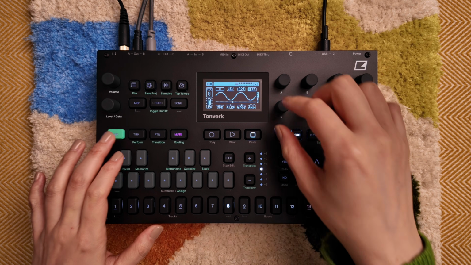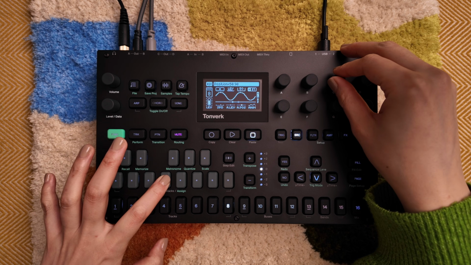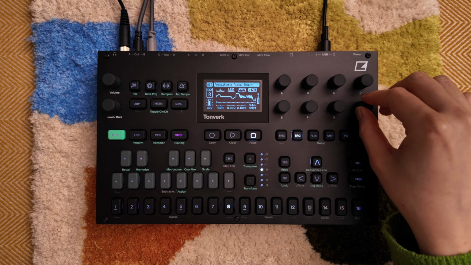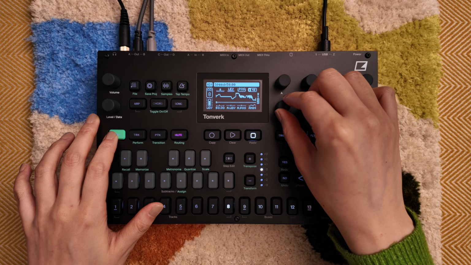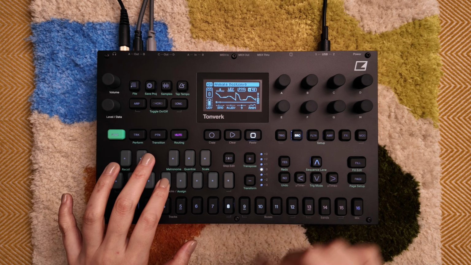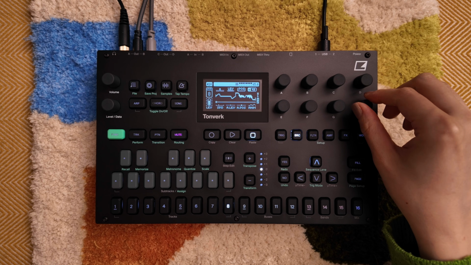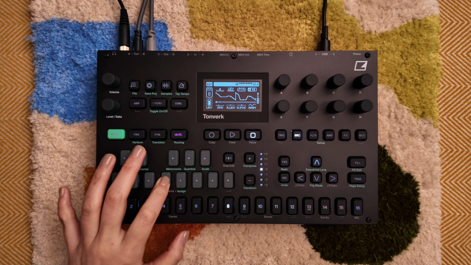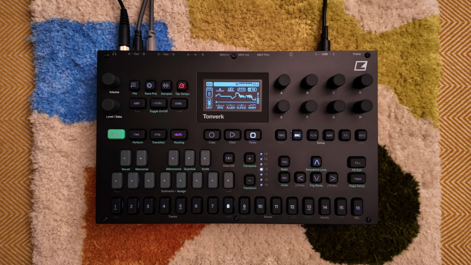Let's increase the speed a bit more. Then I'll apply sample and hold modulation to oscillator 2 as well. I'll choose a slower speed. If you want something smoother, you could use the random shape instead, so it drifts more gently. But for this patch, I'll stick with sample and hold for a stepped feel.